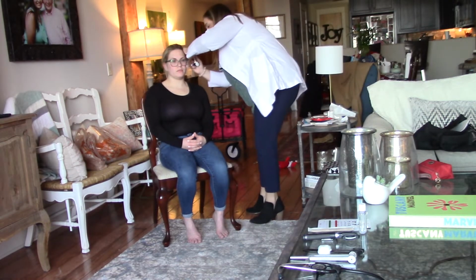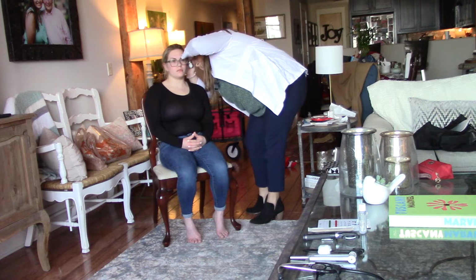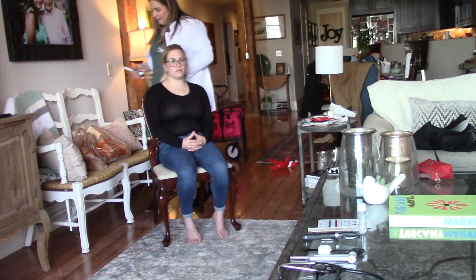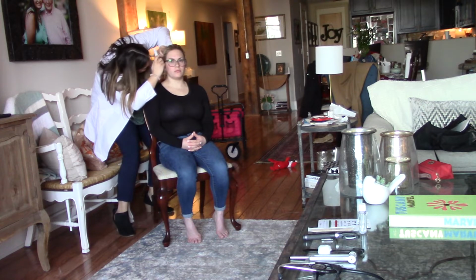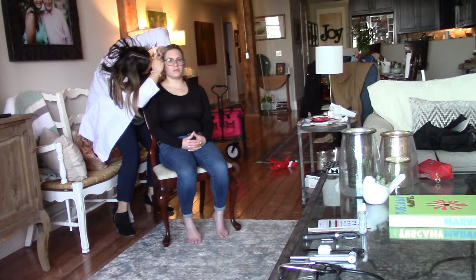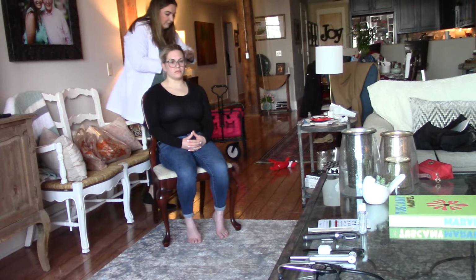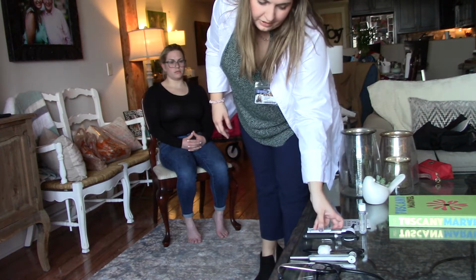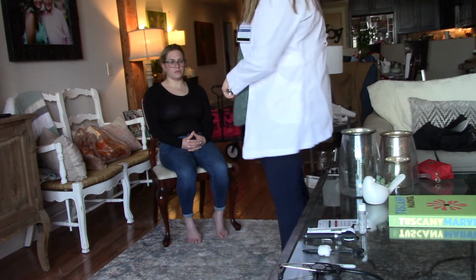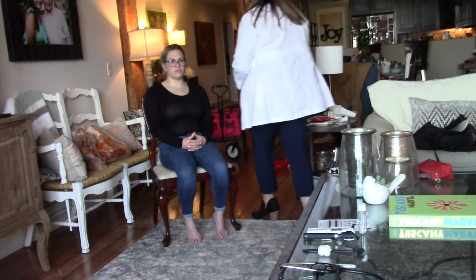So I'm going to pull up here, and I can see the cone of light, and the tympanic membrane is pearly gray. I'm going to assess on this side as well. And same on this side. I'm going to go ahead and assess cranial nerve 8, which is your vestibulocochlear nerve for your sense of hearing.